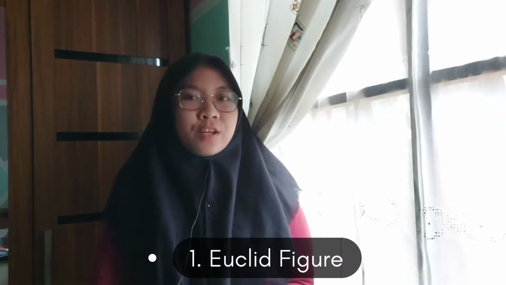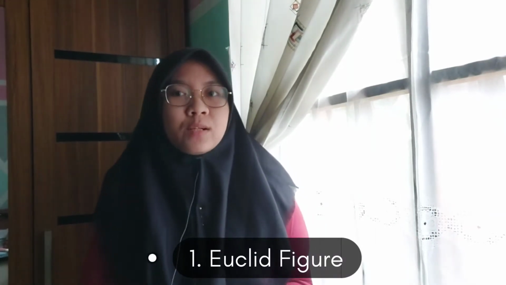First, Euclid's figure. In its development, mathematics gave birth to many mathematicians who have contributed greatly to the world of mathematics to this day. One of them was Euclid, the Greek geometer.